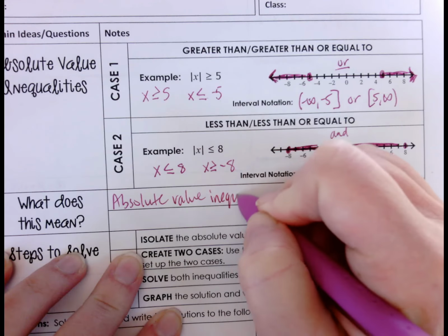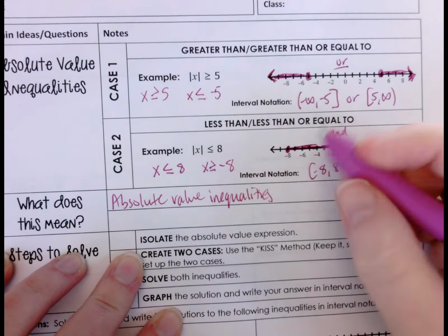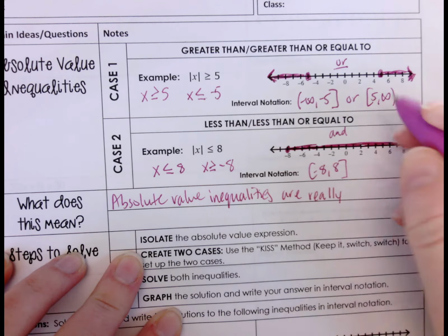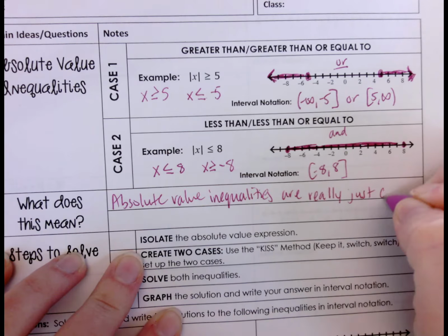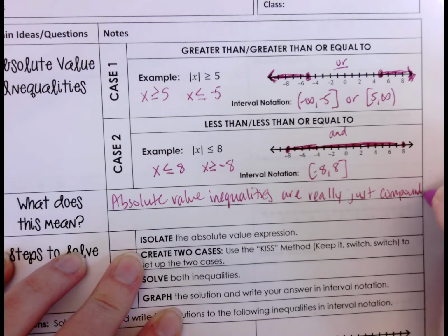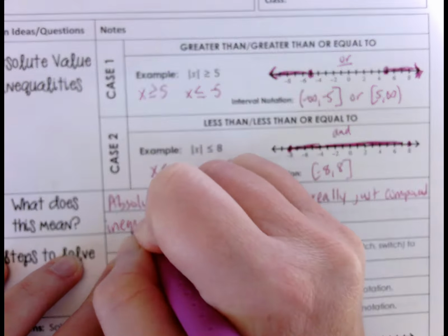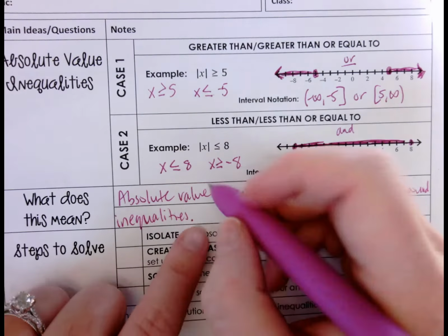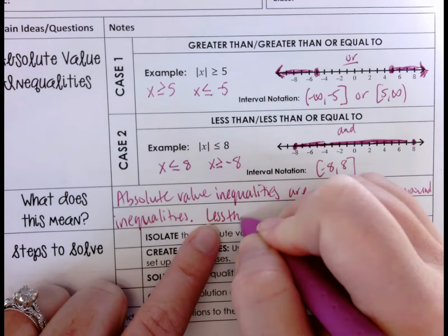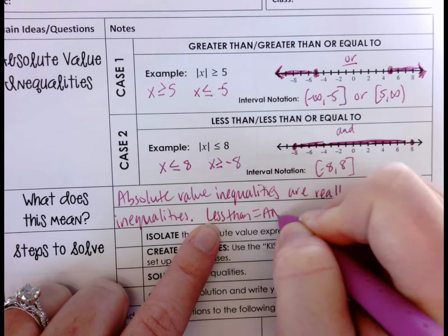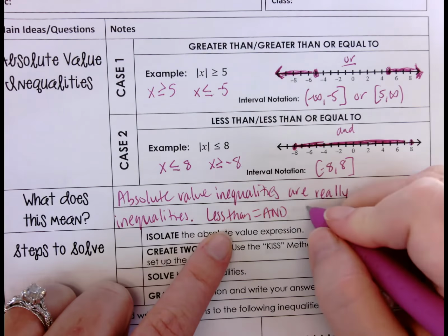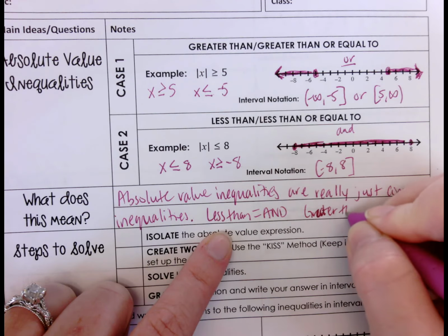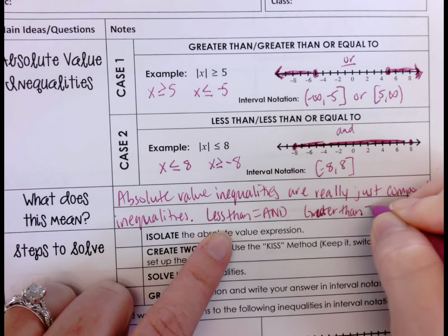Okay? So what we notice here is that absolute value inequalities are really just compound inequalities, which we covered last week. And so what happens is less than are and compound inequalities, and if you have a greater than symbol, you're going to have an or.